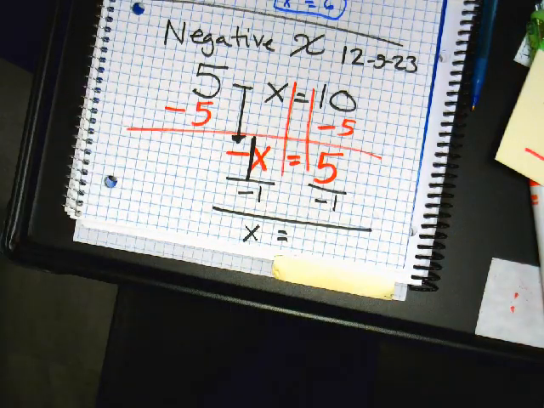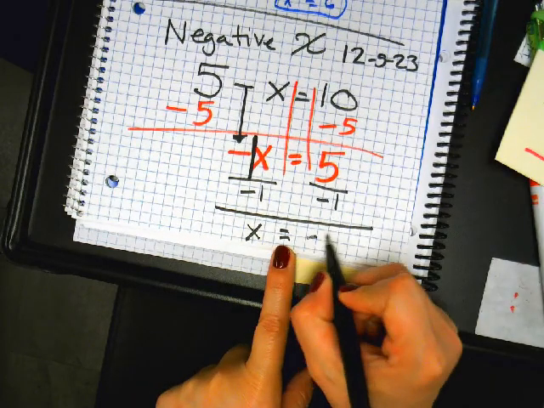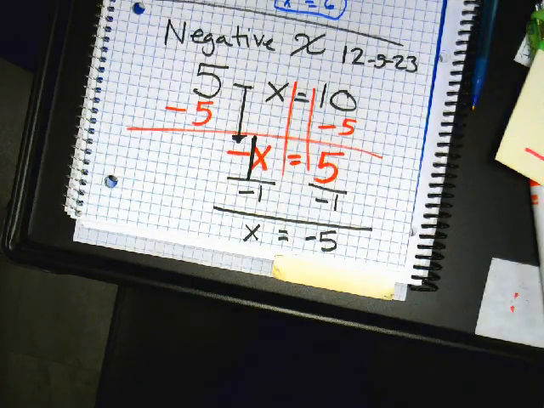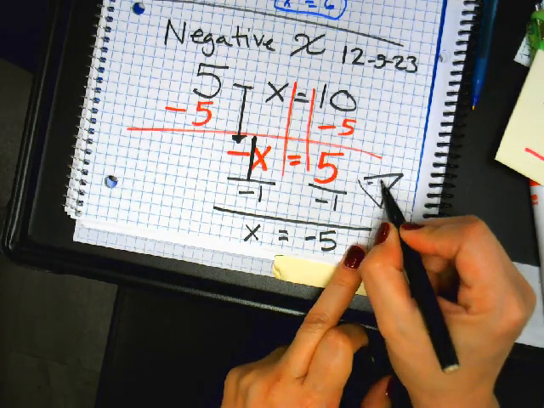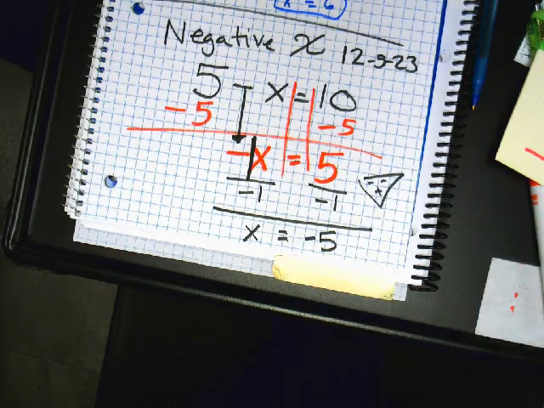What's 5 divided by negative 1? Wait, what? Negative 5. Because if the signs are different, it's a negative. What? They're the same. Wait, what? For multiplication and division, yeah. Why?